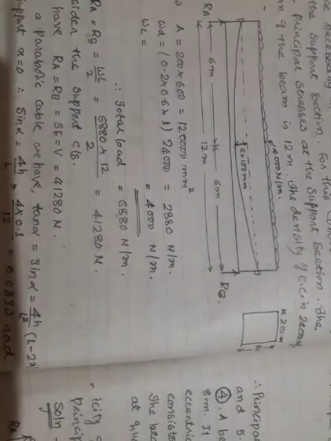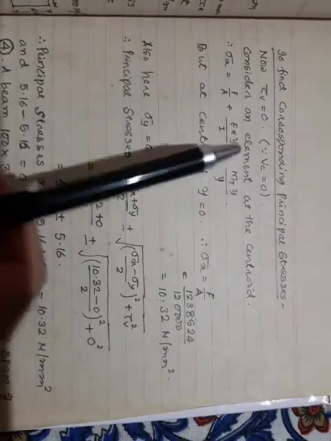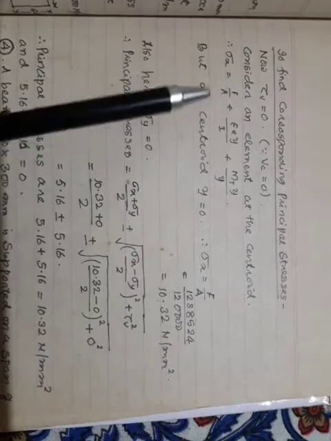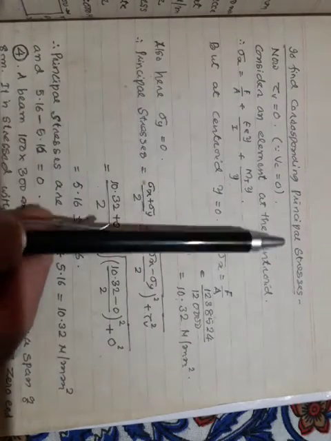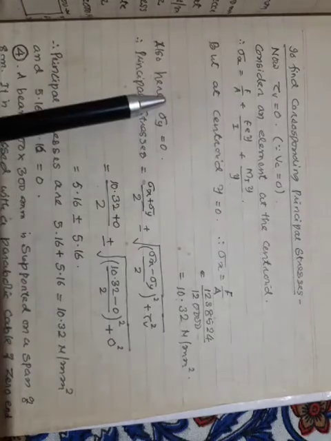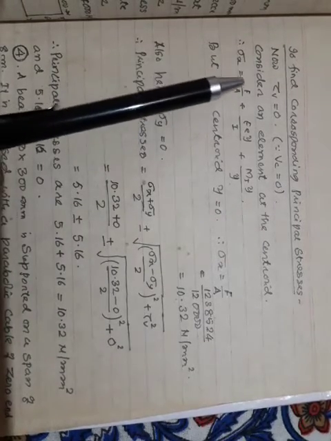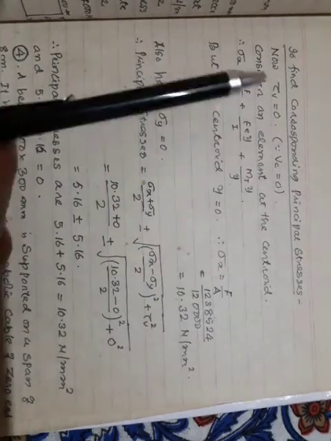So another thing he has asked is to find out the corresponding principal stresses. When the tau v becomes 0, he has asked you to find out principal stresses. But now consider the element at the centroid as usual.